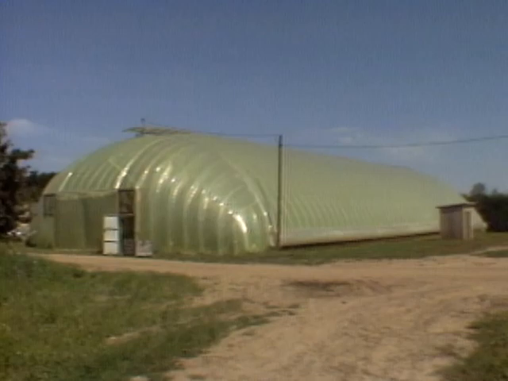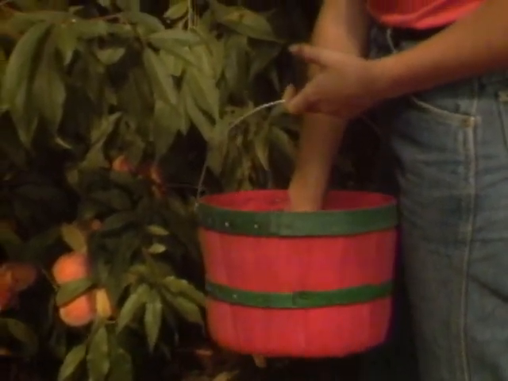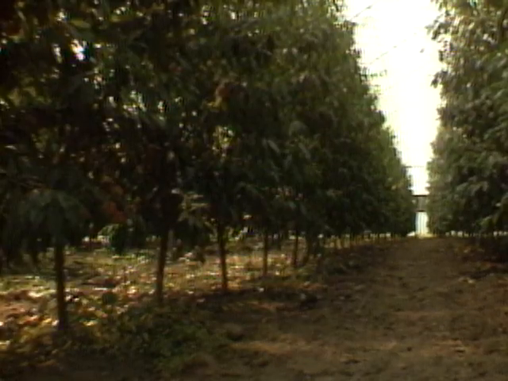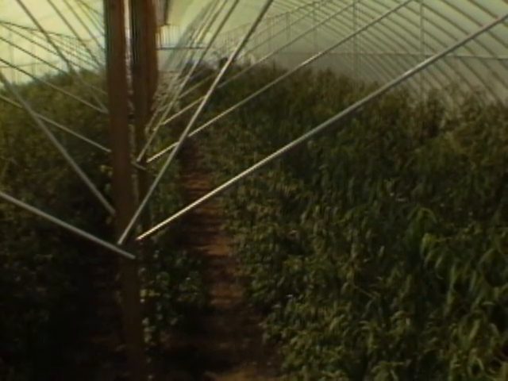However, the plastic covering must be replaced every few years, and there are utility bills that must be paid. Nevertheless, since the peaches are ready for market before those on trees outside, the grower believes his system will be profitable. A most unusual commercial indoor orchard.